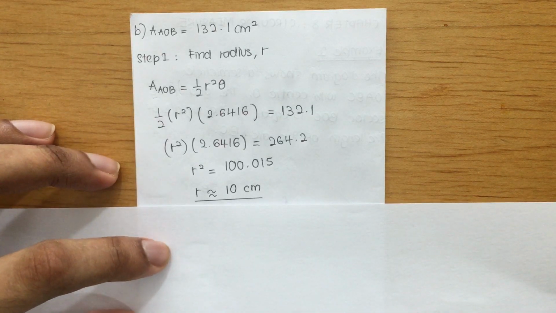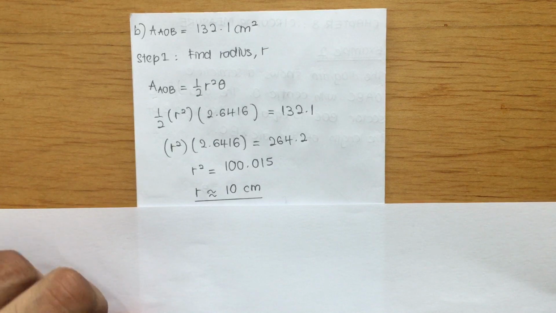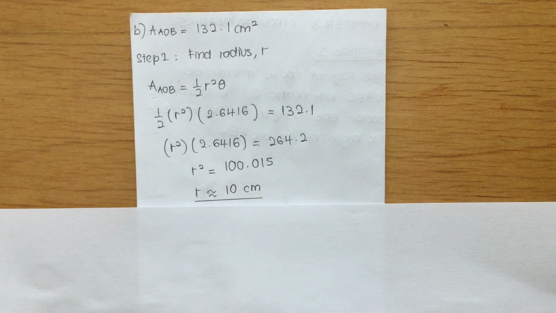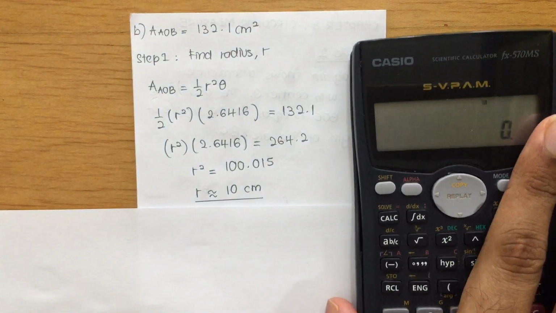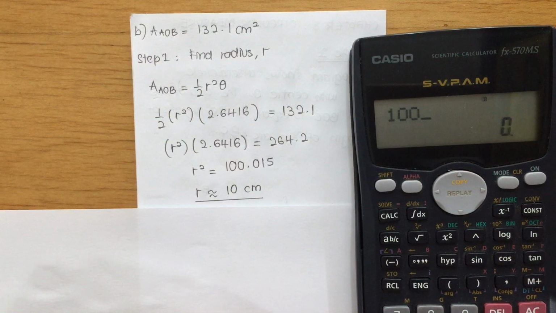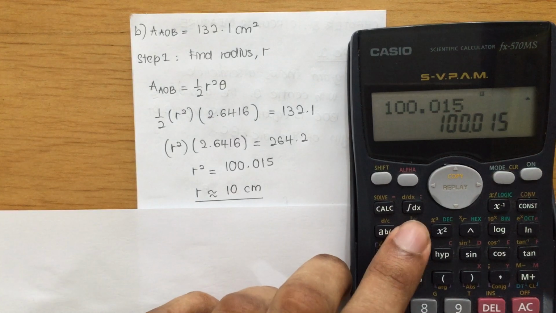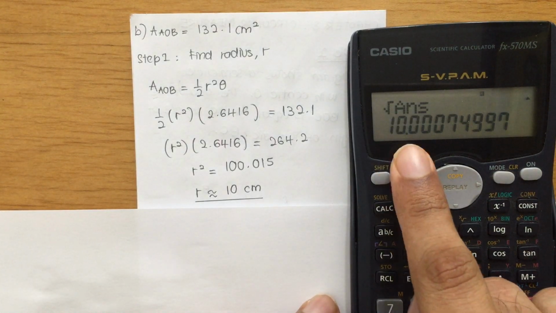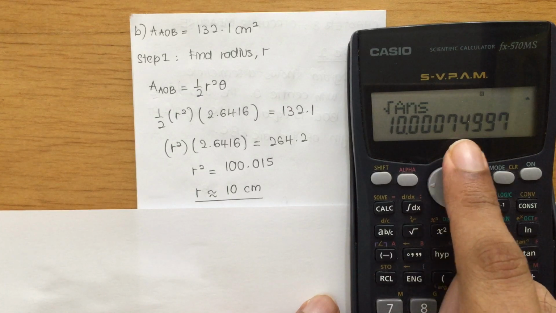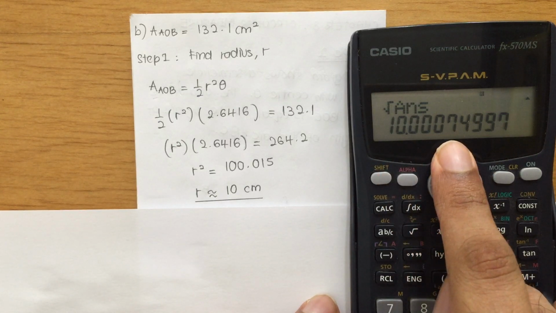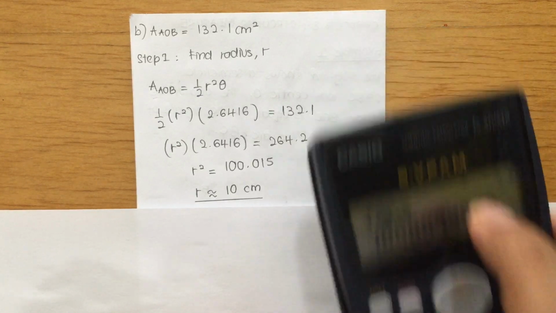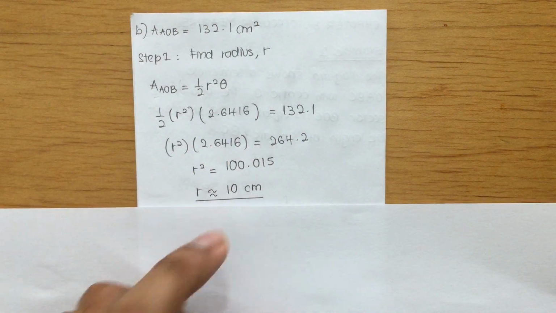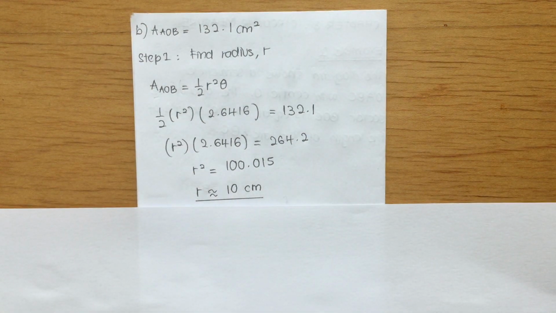Okay, why did I put this approximate symbol? It's very simple, guys. When I key in the calculator 100.015, and when I press the square root, guess what I'm going to get? You're going to get 10.00074. That means the value is very close to 10, guys. That's the reason why I'm putting the approximate value here. Okay, we have already successfully finished our step 1.